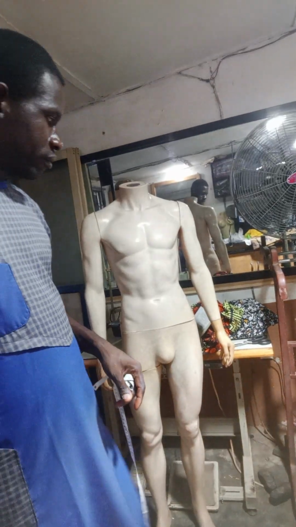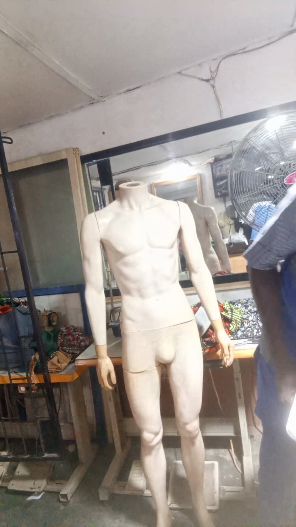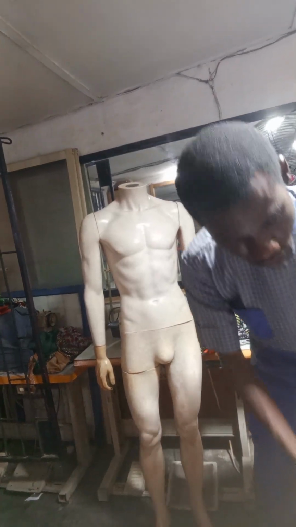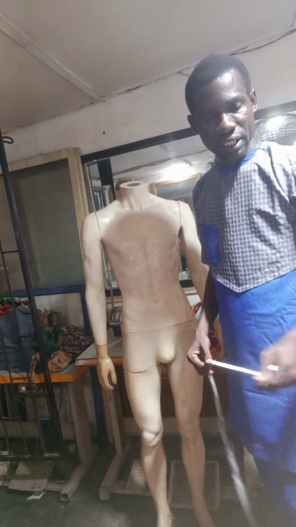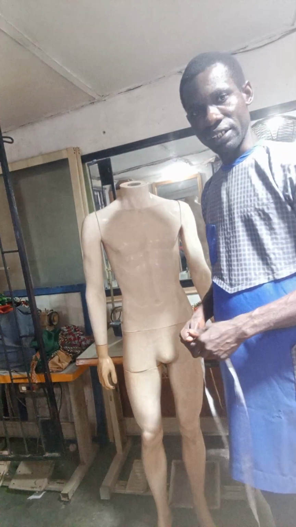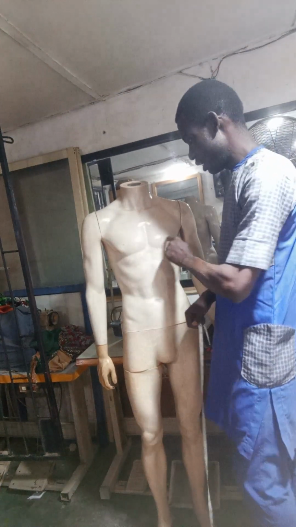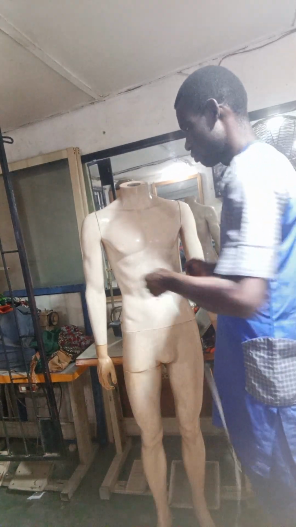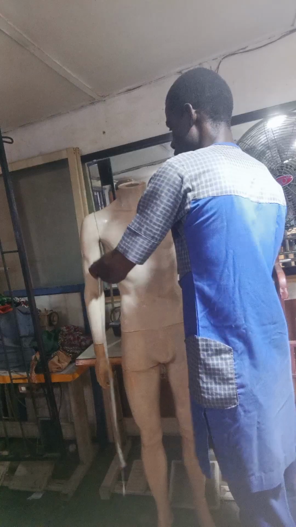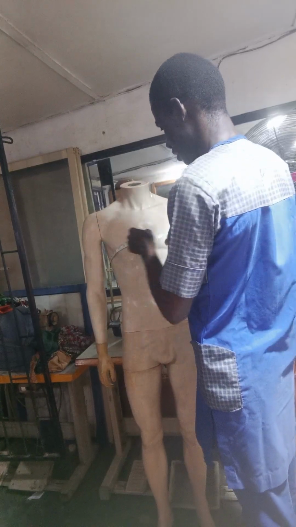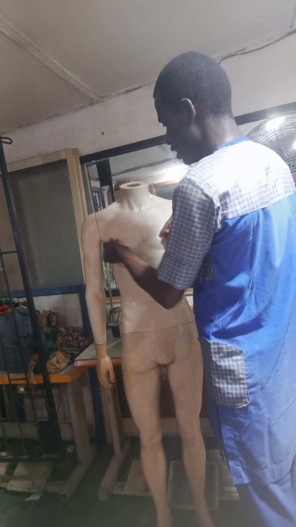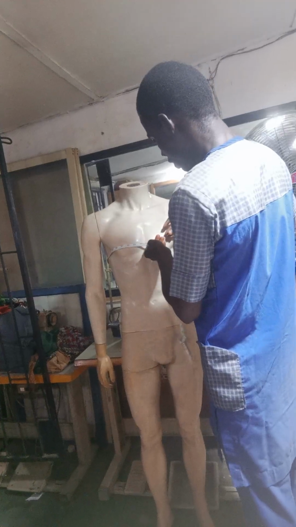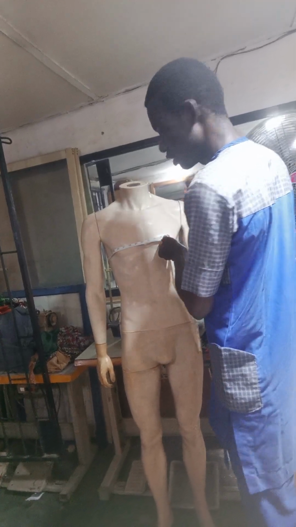So without wasting much time, using this to demonstrate how we are going to go about it, the first thing I said we are going to do is to take the chest circumference. You put your tape rule around the chest, let it go round the chest on the nipple points.